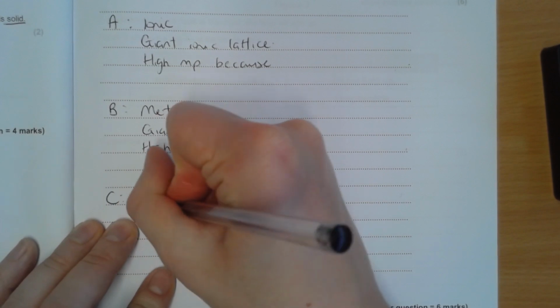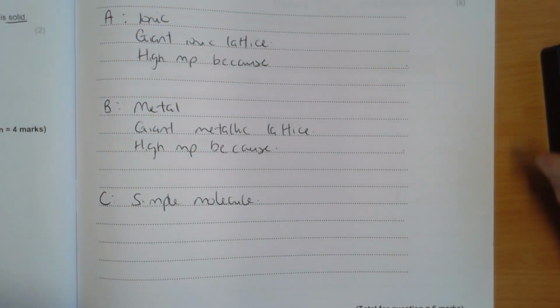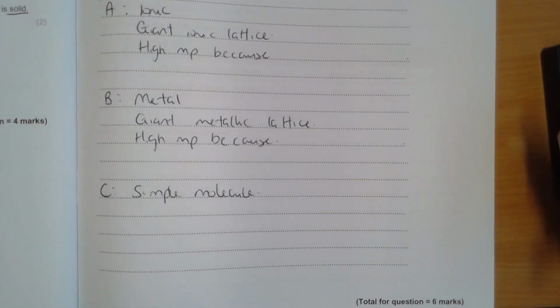And then C, you're saying it's a simple molecule. Its structure then is just simple molecular. You'll say it's got a low melting point because it's got weak intermolecular forces. And you'll say it cannot conduct electricity because it doesn't have free moving charged particles.